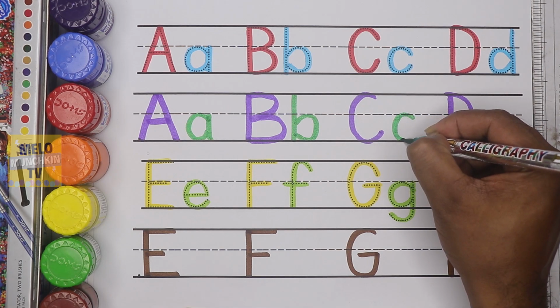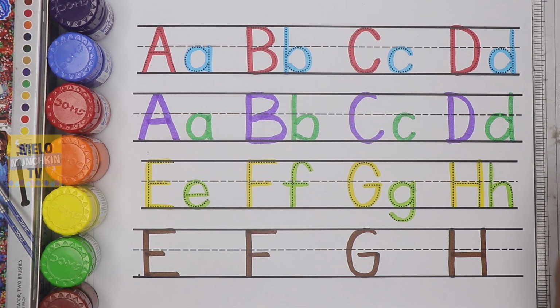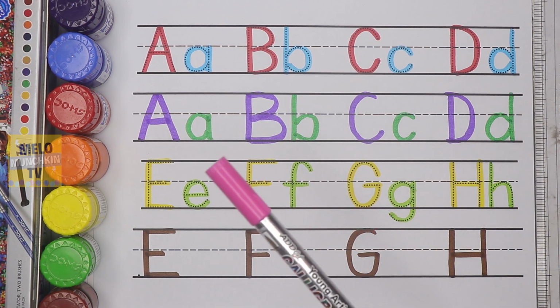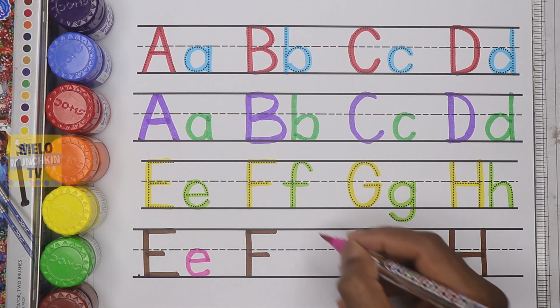C. C for cat. D. D for duck. Next I'll take pink color. E. E for elephant.